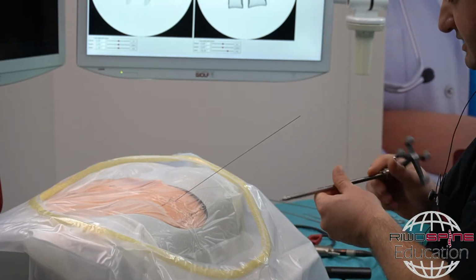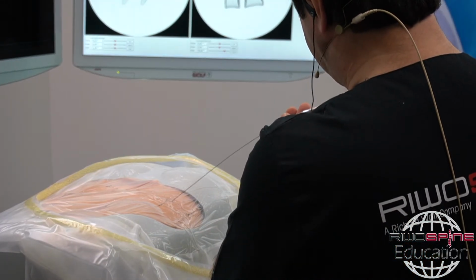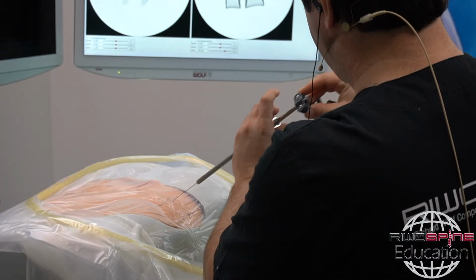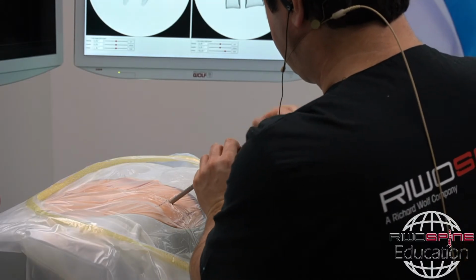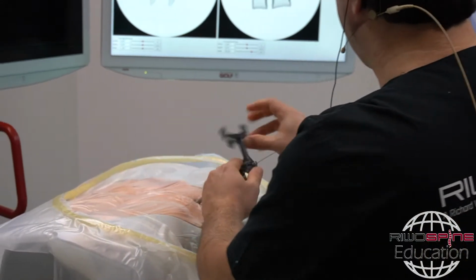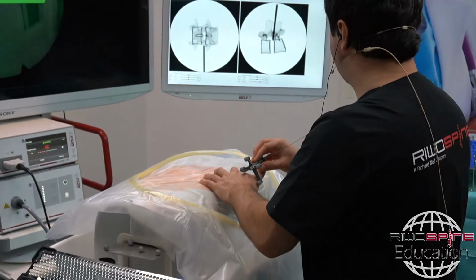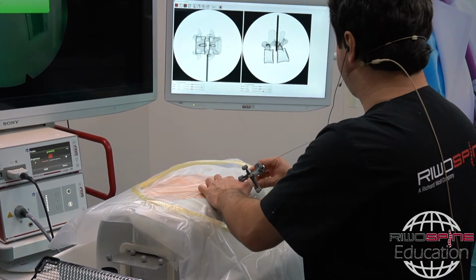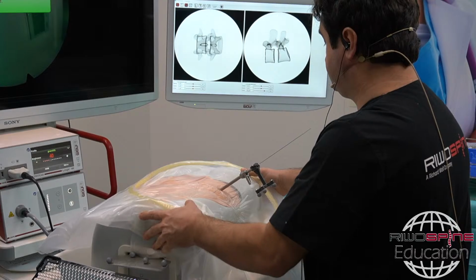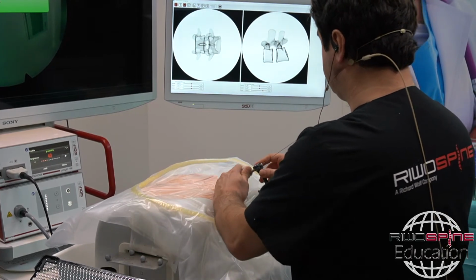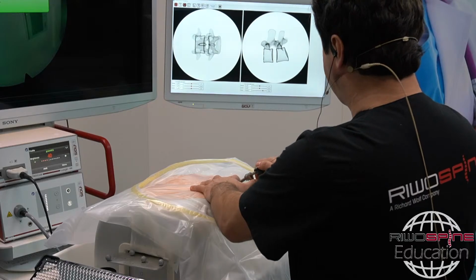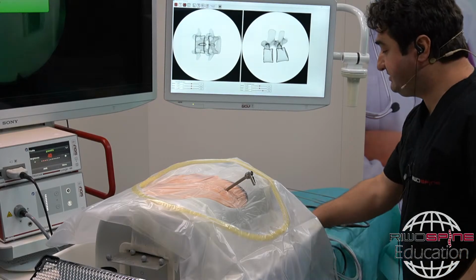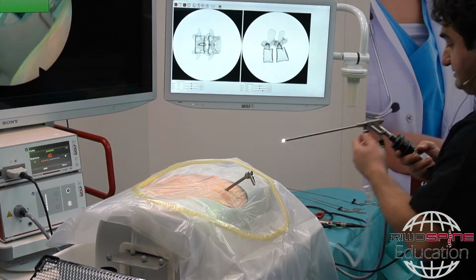Okay, in this case, I would like to do it together with the dilator, otherwise I cannot place the sleeve. Okay, when I'm there, I remove it. Then the next step is starting with the endoscope.